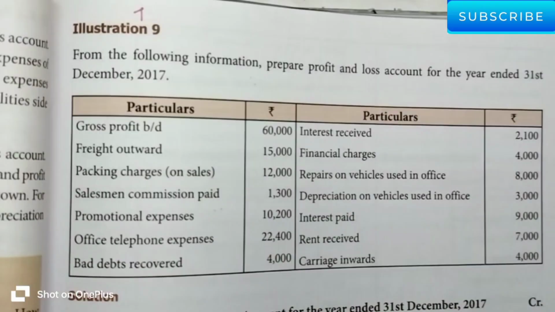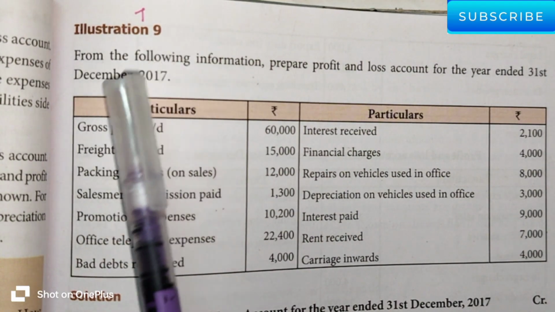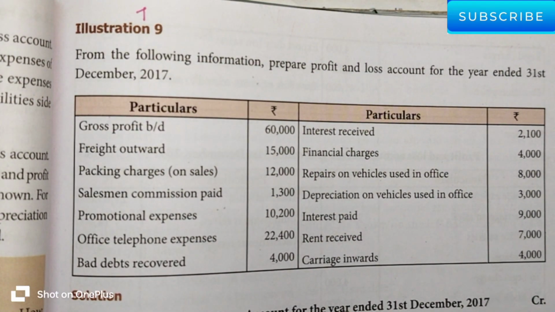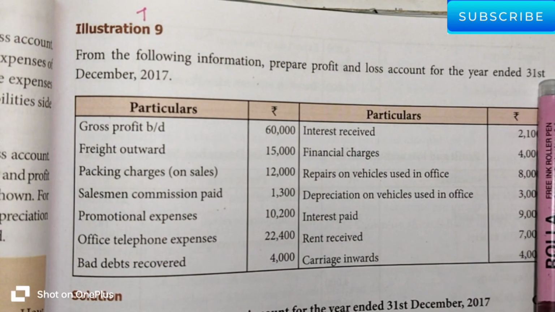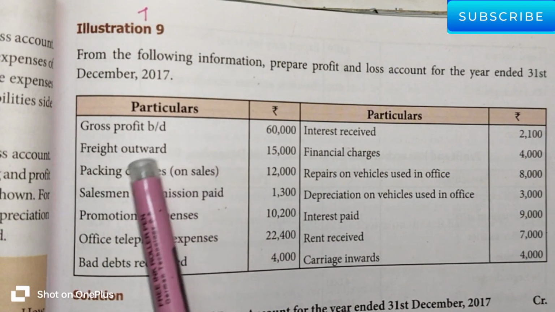Hi viewers, 11th Standard Accountancy, Chapter 12, Illustration Sum number 7. From the following information, prepare profit and loss account for the year ended 31st December 2017. Let's read the information.